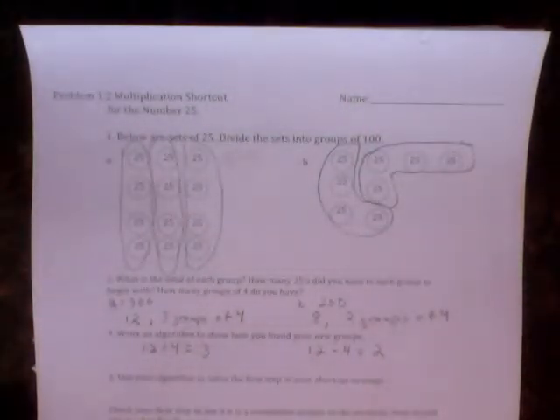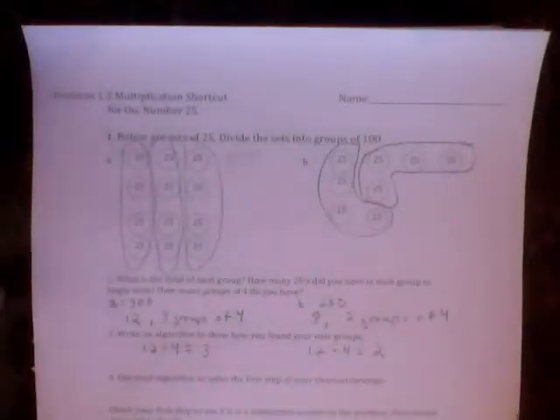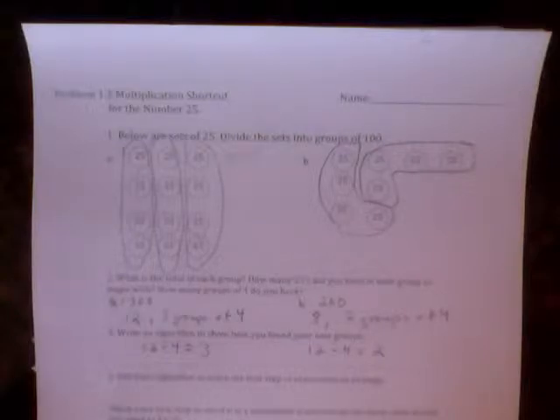Okay, here's my lesson for the shortcut of multiplication for the number 25. What I did was I created a worksheet. You should be used to this by now. Anyways, again, we would mark the text, which means that the students would read through this, circle any words they don't know the meaning of, underline things that they think are important, and then box in the task.